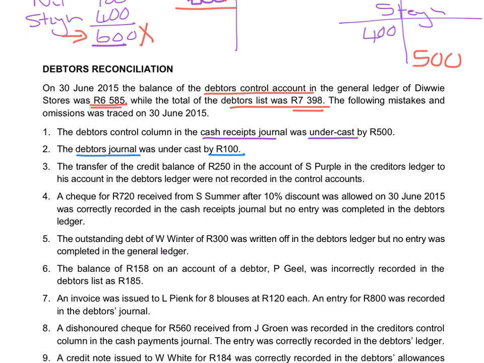The transfer of the credit balance of 250 in the account of S. Purple in the creditors ledger to his account in the debtors ledger were not recorded in the control accounts. So it was recorded in the individual accounts but not in the control accounts. For Purple, we have an account in the debtors ledger and we have an account for him in the creditors ledger. That means that we buy goods from him and then he is a creditor to the business. At the same time, our business will sell goods to him and then he's a debtor.